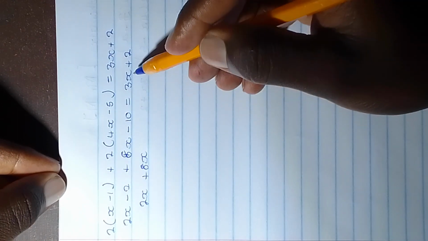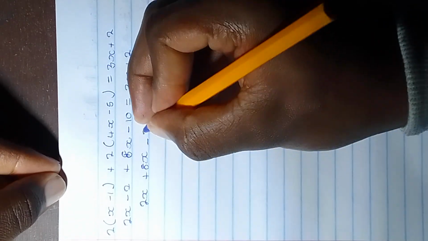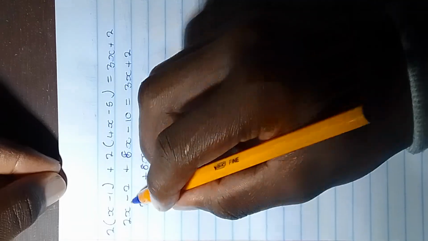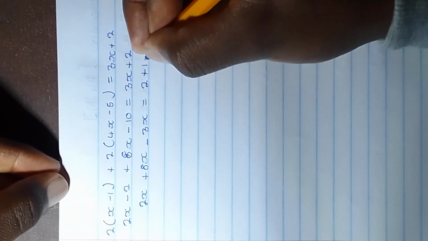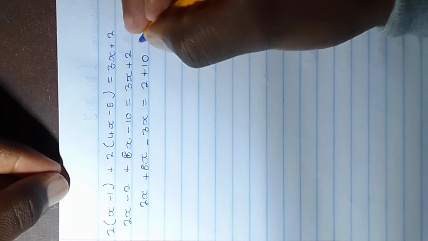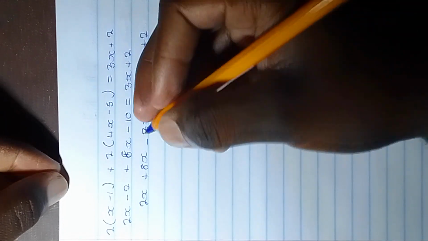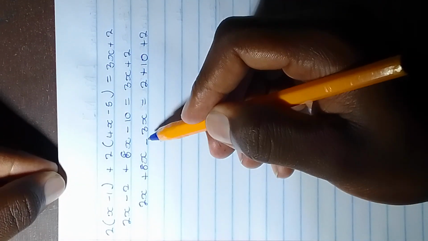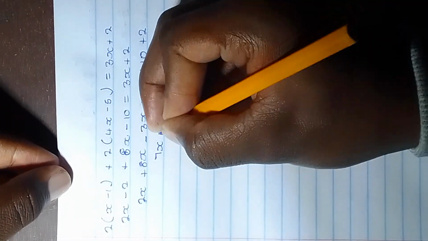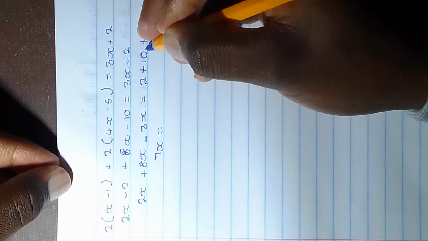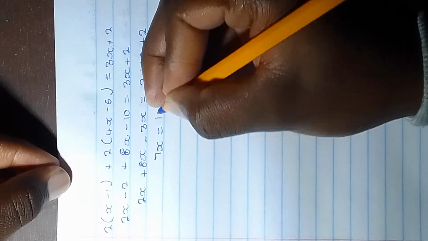Here we have a positive 3x, which when it comes to this side is going to be negative 3x. Then the negative 10 and negative 2 come to that side, and the signs change to positive 10 and positive 2. Then we add everything up: 2x plus 8x is 10x, minus 3x is 7x, equals 2 plus 10, which is 12, plus 2, which is 14.